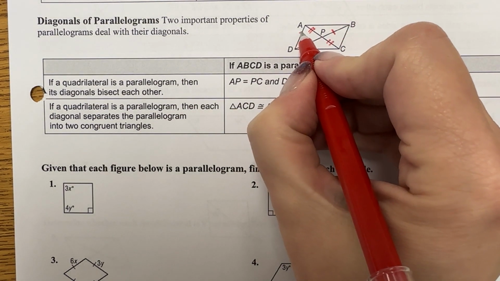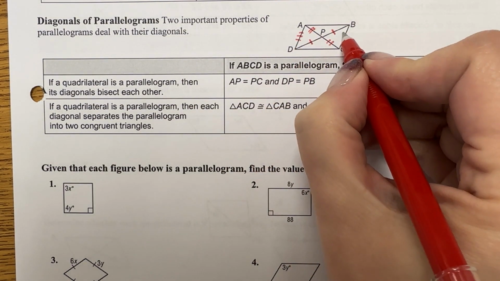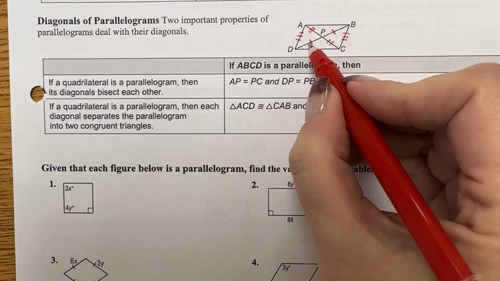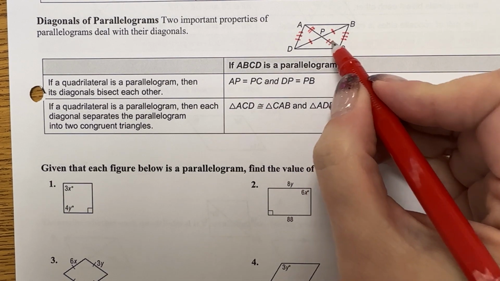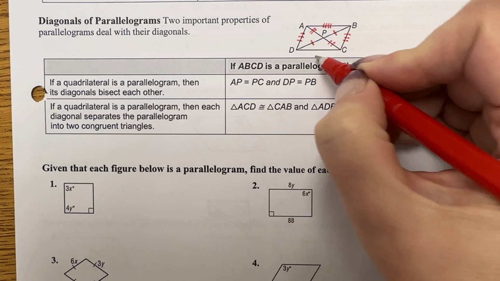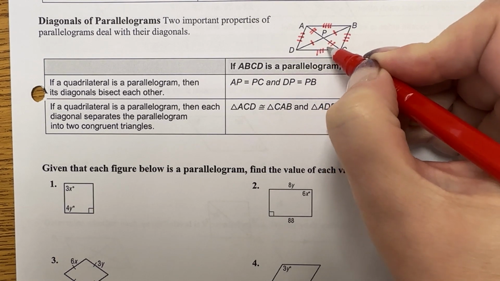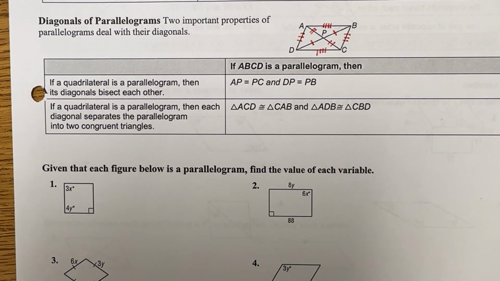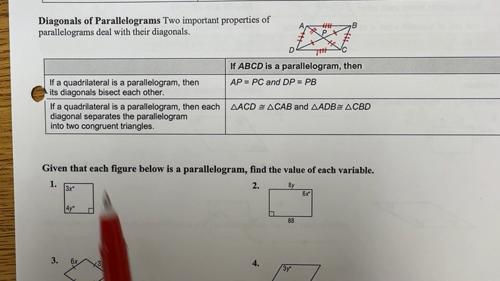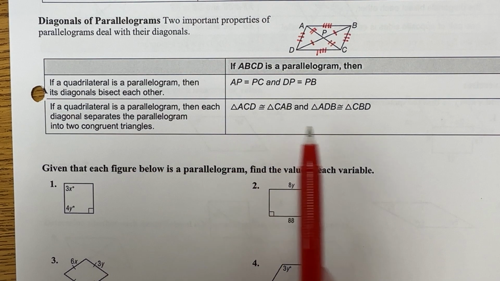Because using side, side, side, I can say that these two triangles are equal. Look at this. They have a 1, 2, 3 and a 1, 2, 3. These two sides are also equal, and this has a 1, 2, 4. So that's how those are going to be equal.